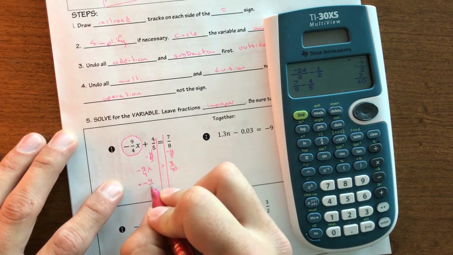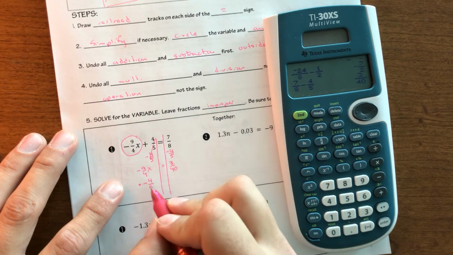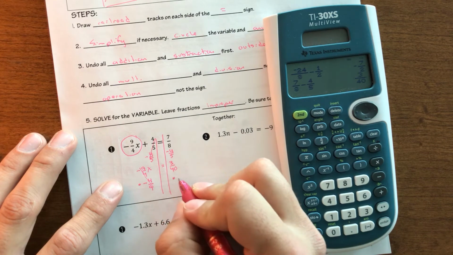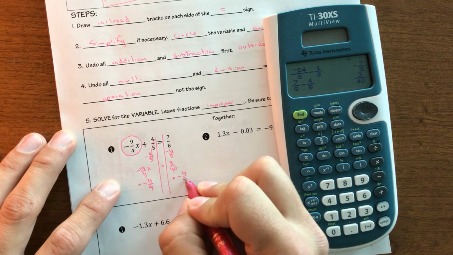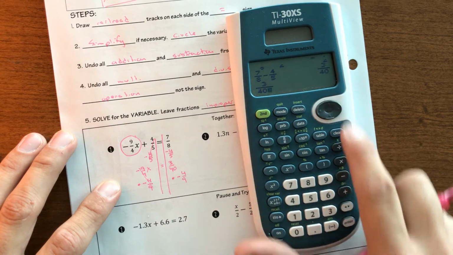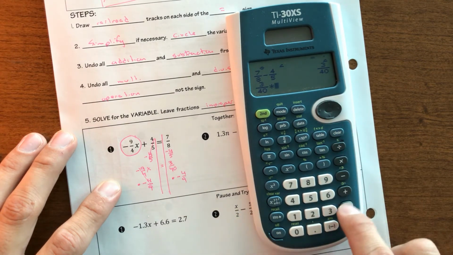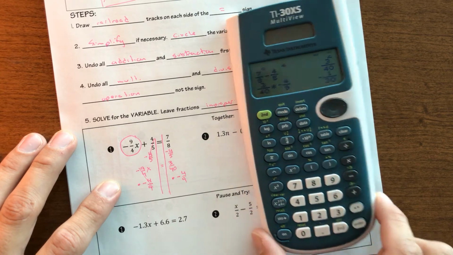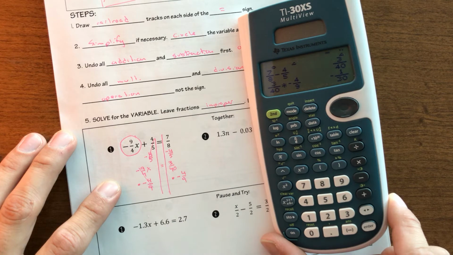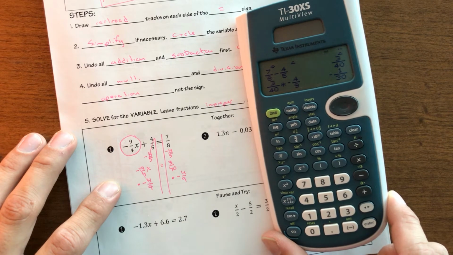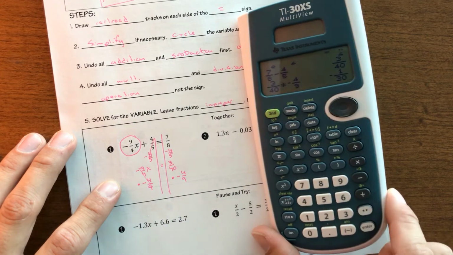4/9. The 4 moves to the top and the 9 moves to the bottom. Because when I multiply those two things, they're going to go away. So on this side, I'm also going to multiply by a negative 4/9. So I've got 3 over 40, and I'm multiplying that by a negative 4/9. And I'm hoping that I get negative 1/30, which is my answer, right?